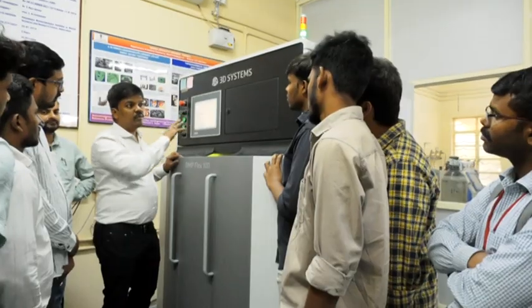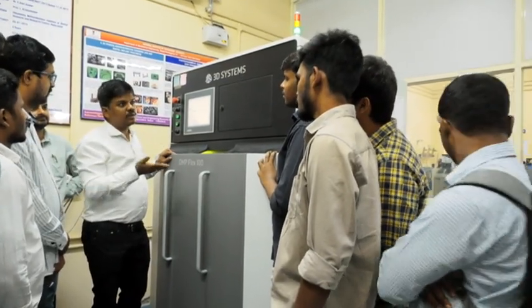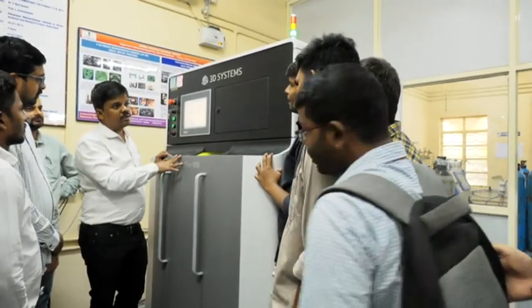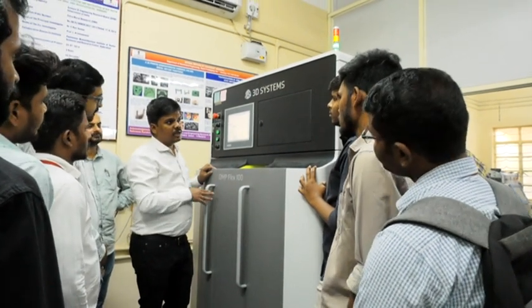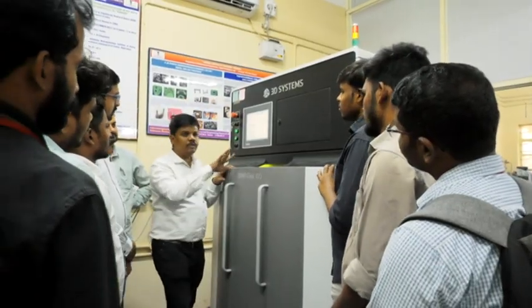All this path planning we have to do with our 3D expert software. For other systems we use Ultimaker or other different kinds of software, but for this system we are using a dedicated 3D expert software, because it is specific to this machine. If you see, you can check these one by one.